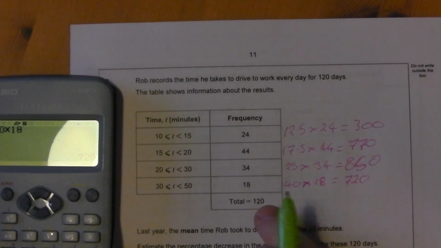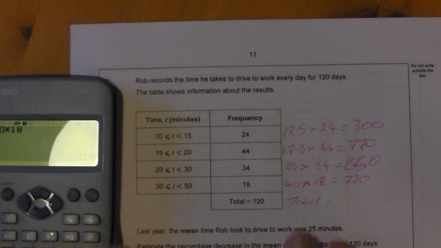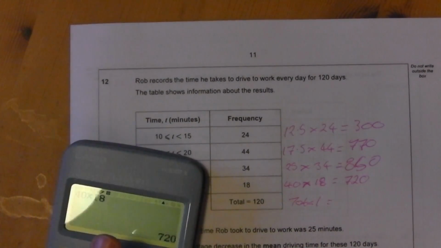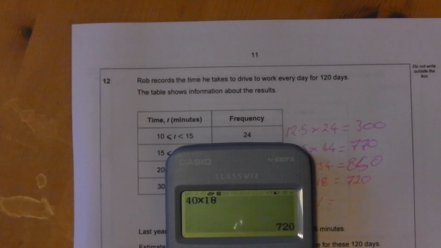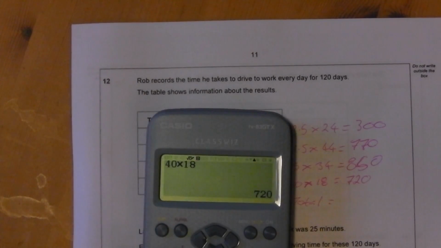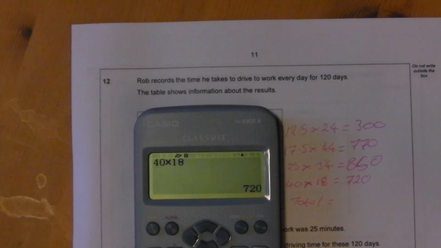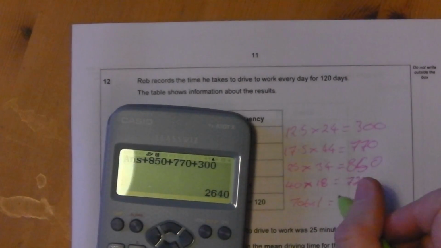Okay. So we know it's a total of 120 people, so we need a total for our time. So the total for our time, as we look through, we need to add all of those up, which is what we're going to do now. So I've already got the first one still on there, so I might as well go backwards and add them up going the other way. So we've got 720 plus 850 plus 770 plus 300, and that gives me a grand total of 2,640.